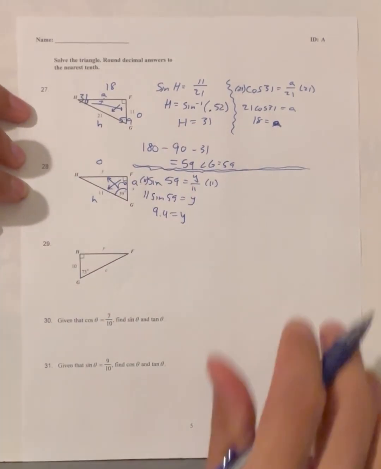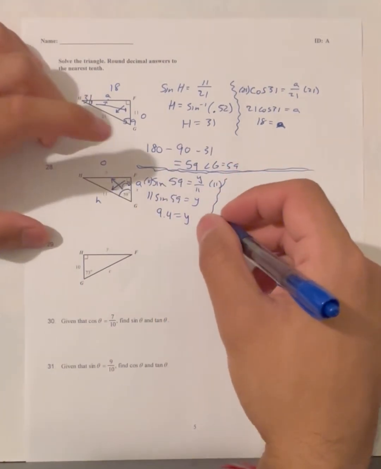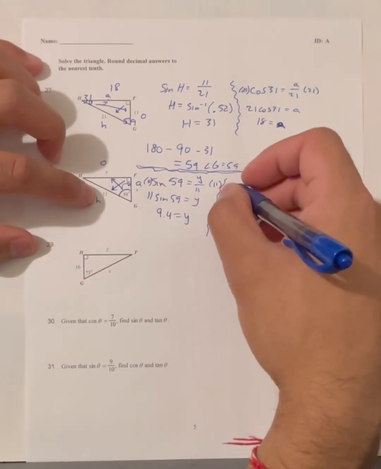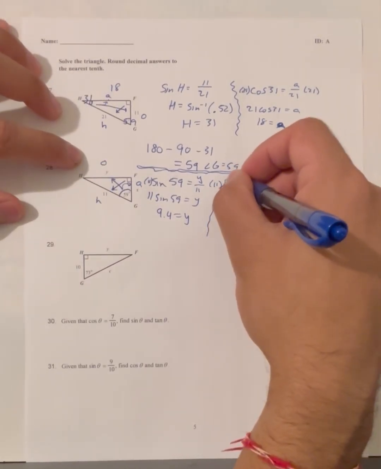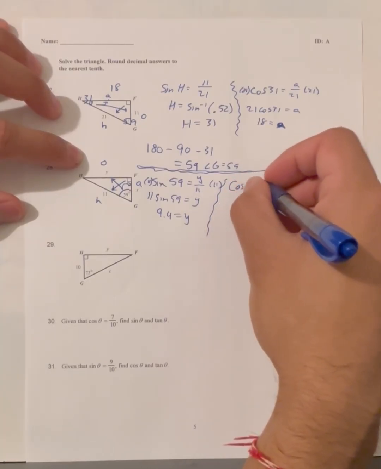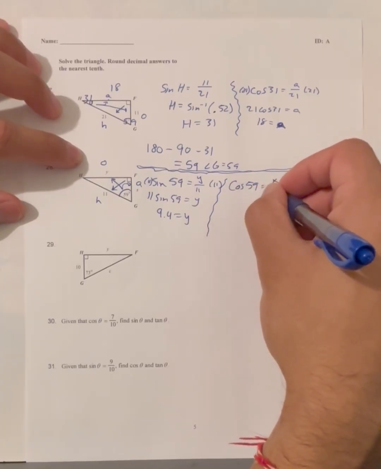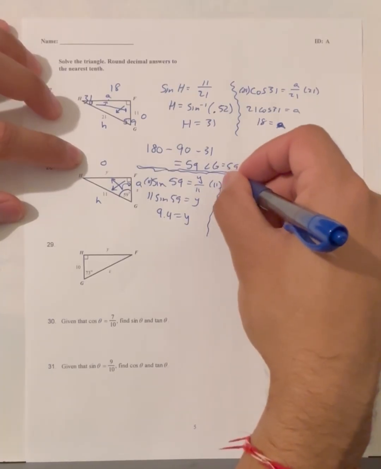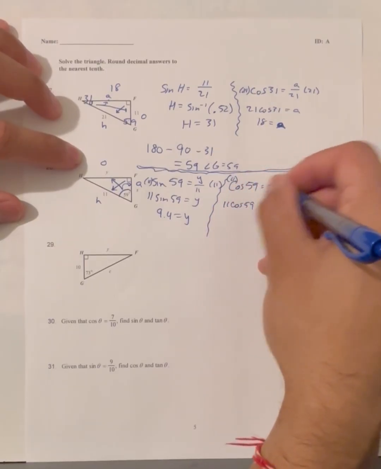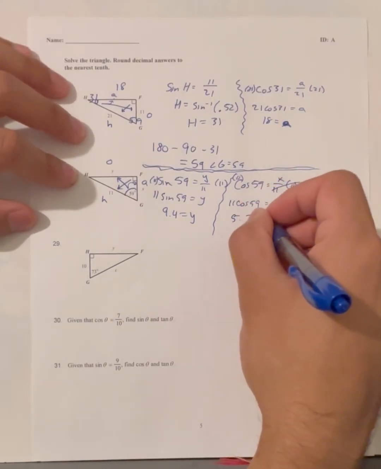Okay, and then let's go ahead and find x also. So x is your adjacent side, and h is 11, your hypotenuse. So cosine uses A and H. So let's use cosine of 59 equals A, which is x, over H, which is 11. Multiplying 11 to both sides, we get 11 cosine of 59 equals x. And if you put 11 cosine of 59 in a calculator, you get 5.7 equals x.